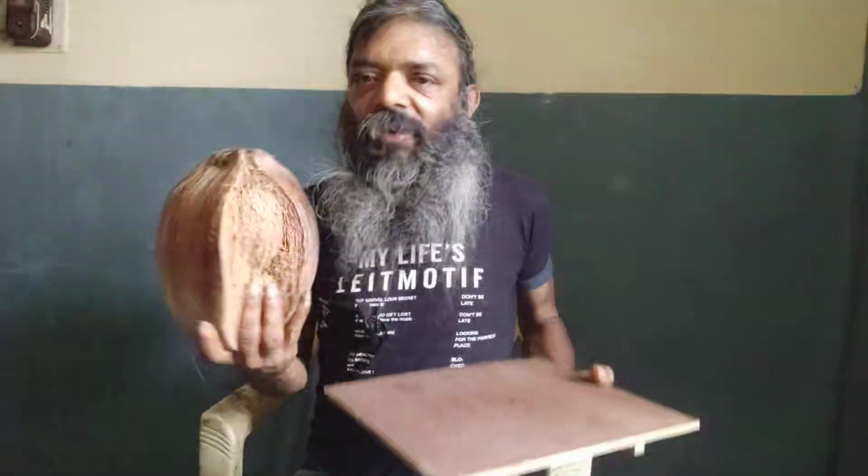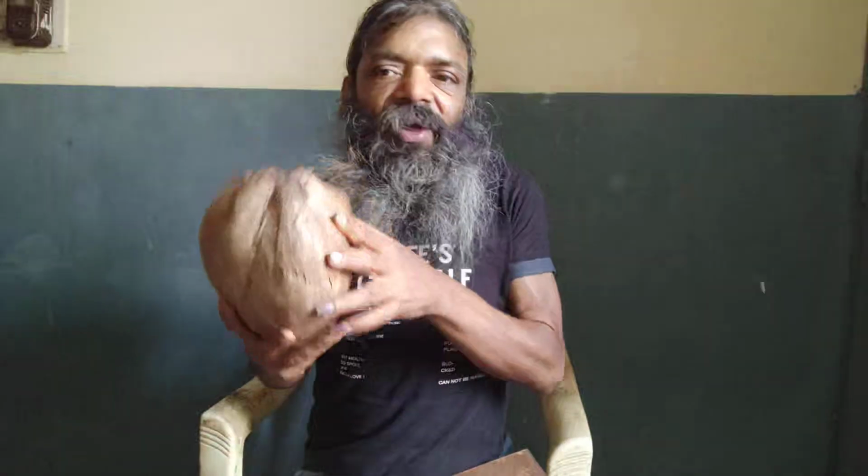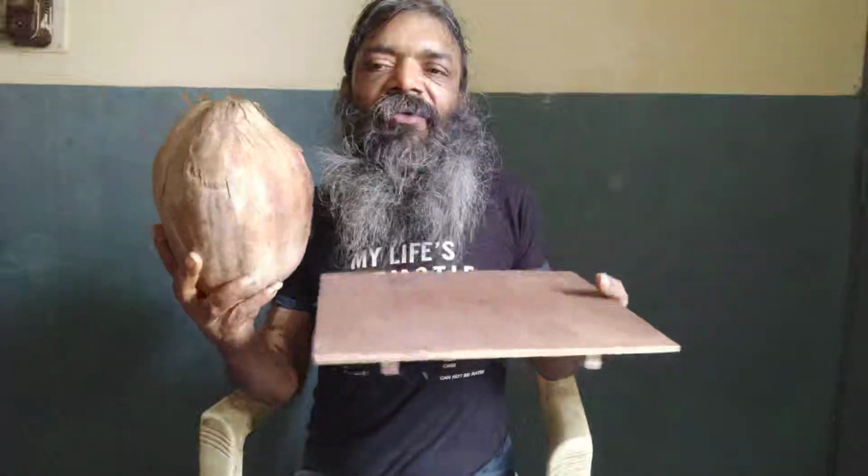So we calculated the surface area of a sphere.